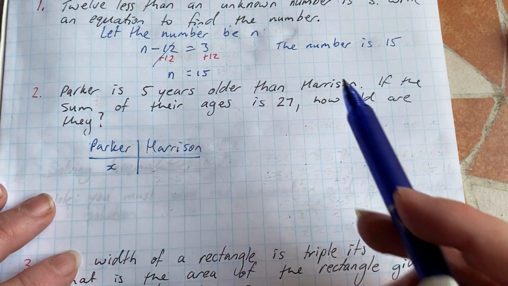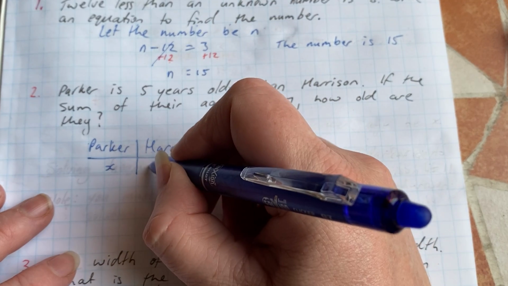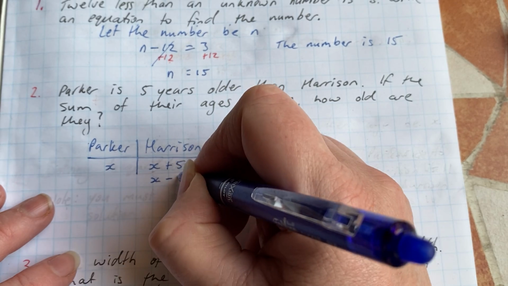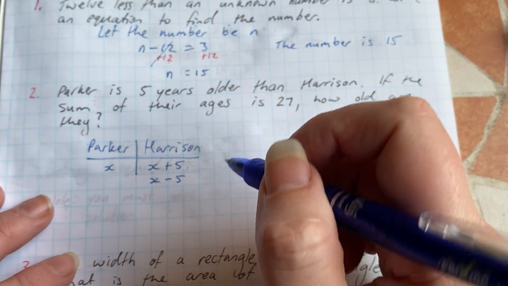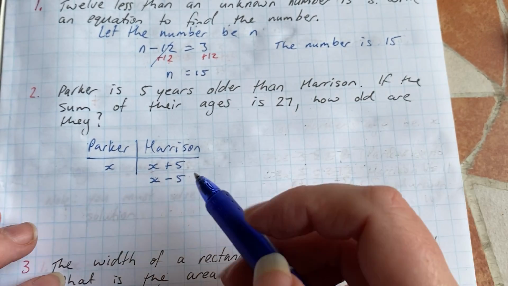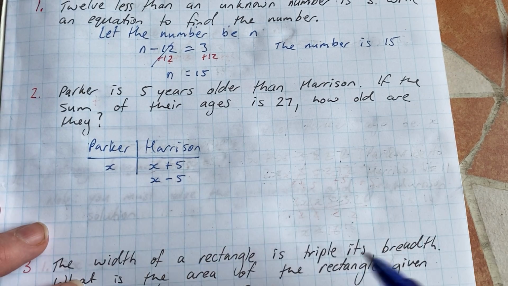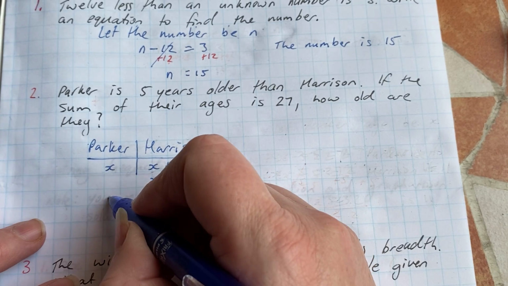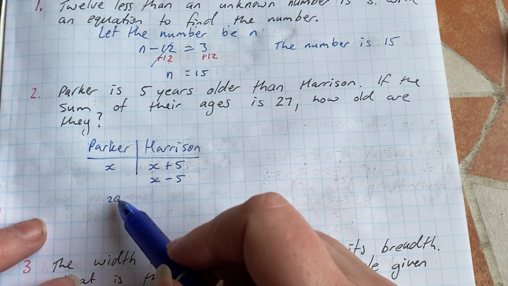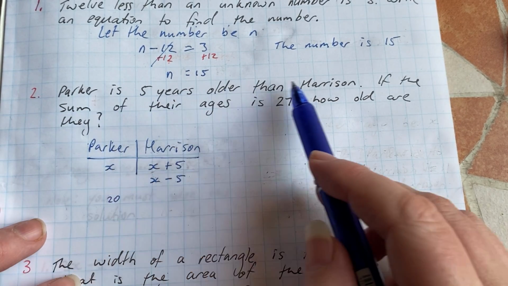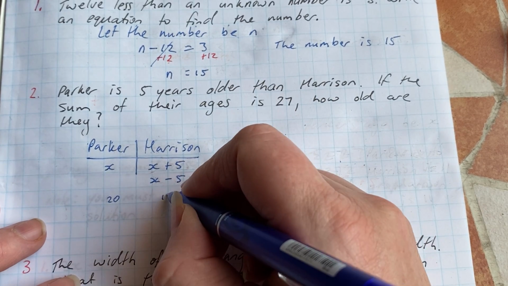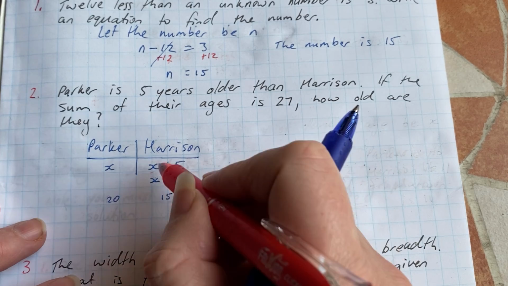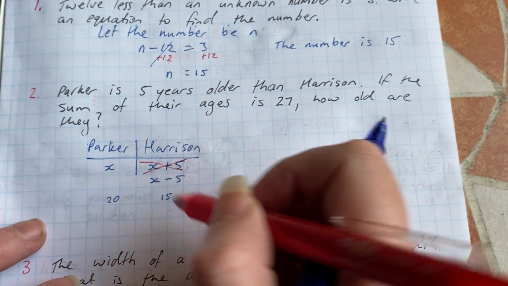Now, Parker is 5 years older than Harrison. So have a think, am I going to do x plus 5, or am I going to do x minus 5? Pause the video while you think about that. So the answer is, just plug in a number to check. So let's just make Parker 20, for example. Now, Parker is 5 years older than Harrison, so Harrison would be 15. So clearly we have to minus 5 from the 20, not add it. So it's x minus 5.